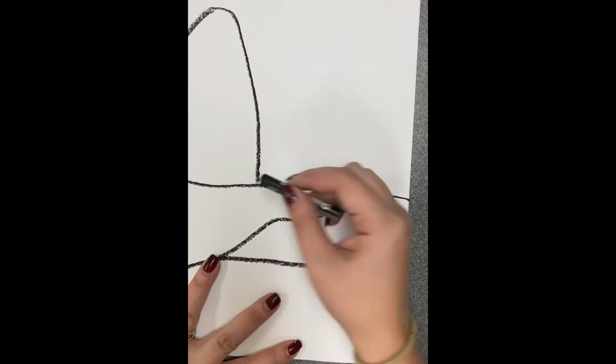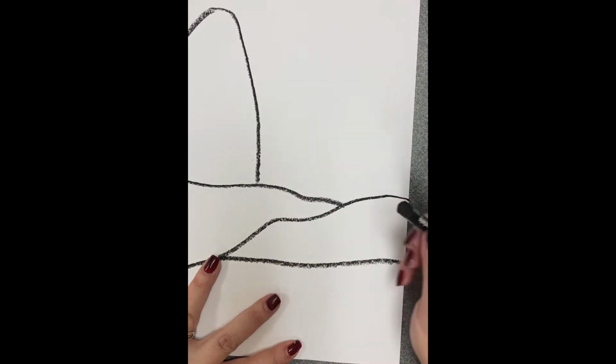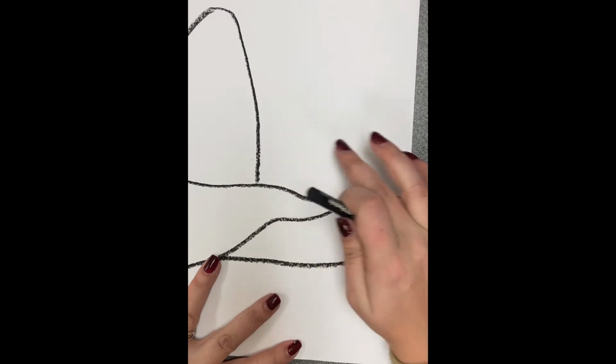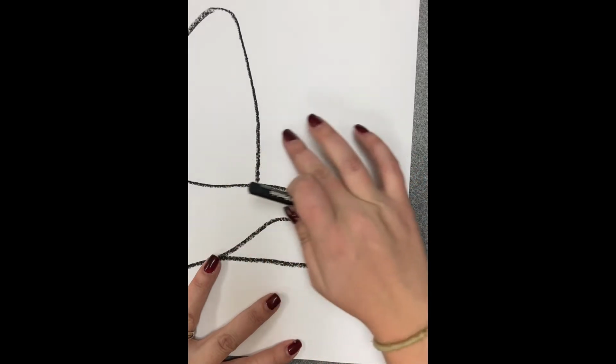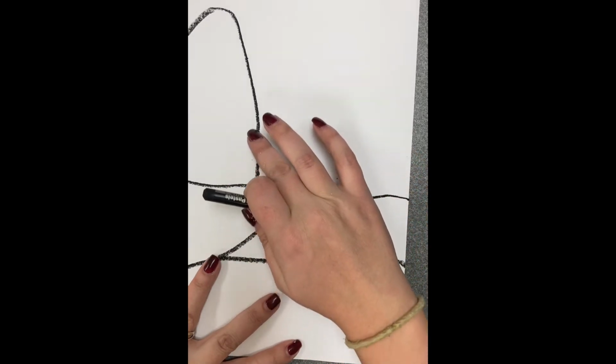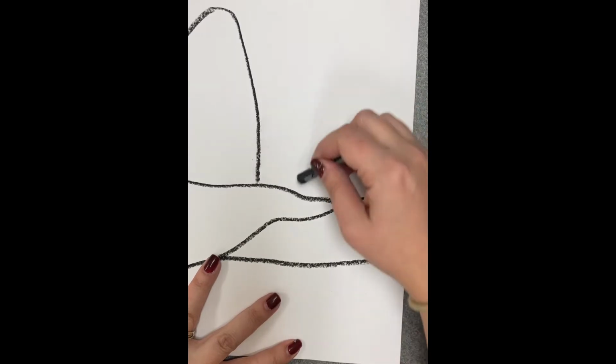And we're gonna have a few more overlapping mountains. Notice the shapes that the lines made. These are called organic shapes, so they're not straight, they're very curvy. So let's draw a couple more mountains.